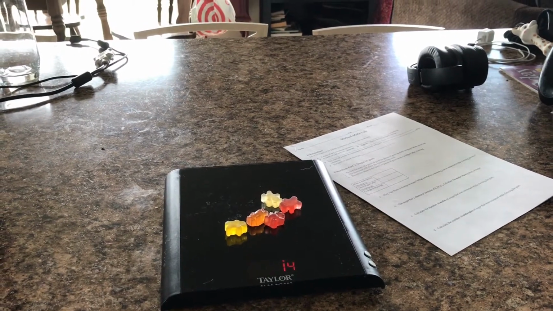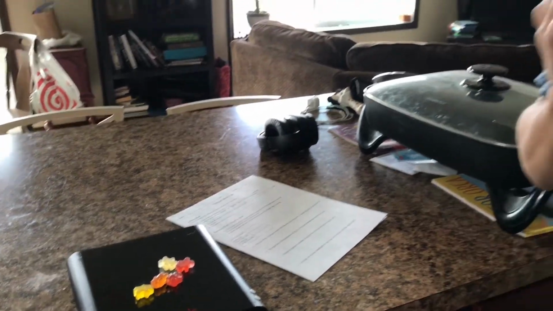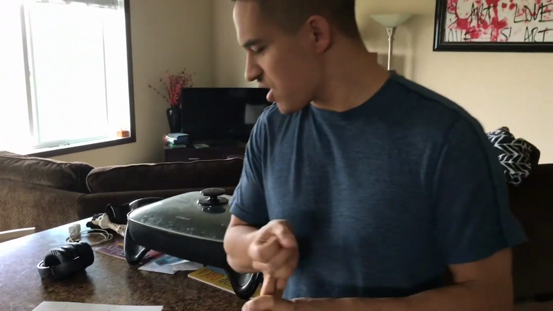And now your job is to calculate how many grams of sugar and moles of sugar and molecules of sugar did I just eat by eating 3 delicious gummy bears. All right, that's your job.